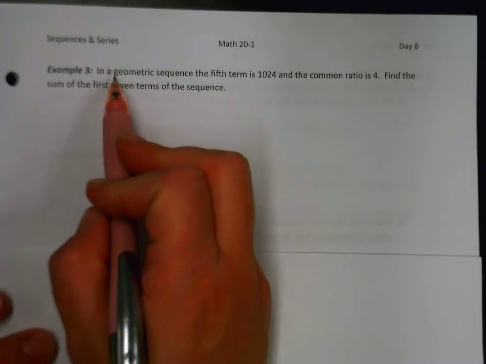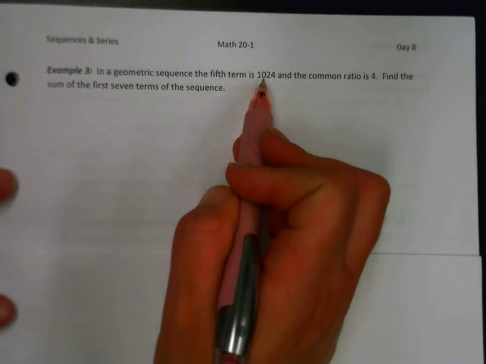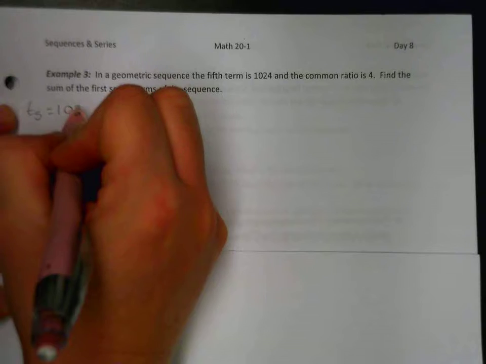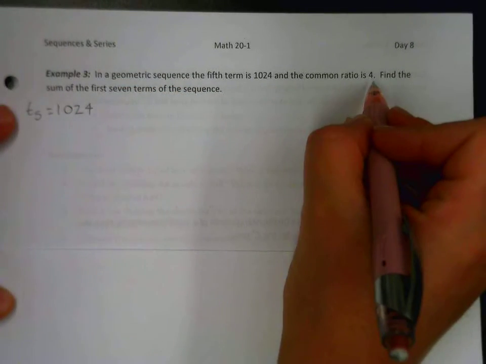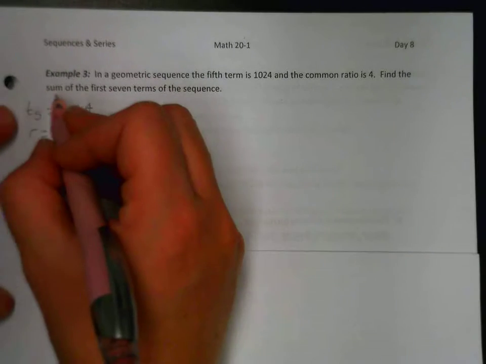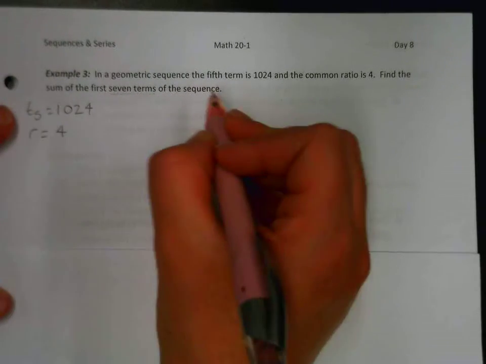Again, working with geometric series. In a geometric sequence, the fifth term is 1024. Let's write this down. And the common ratio is 4. Find the sum of the first 7 terms of the sequence.